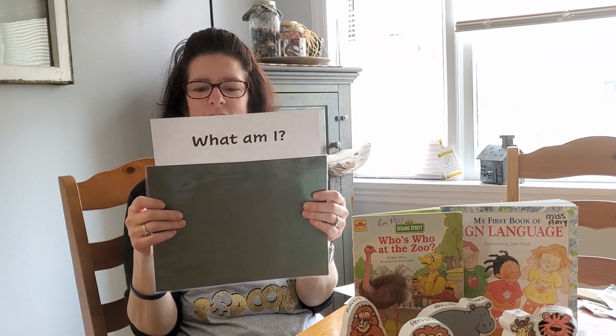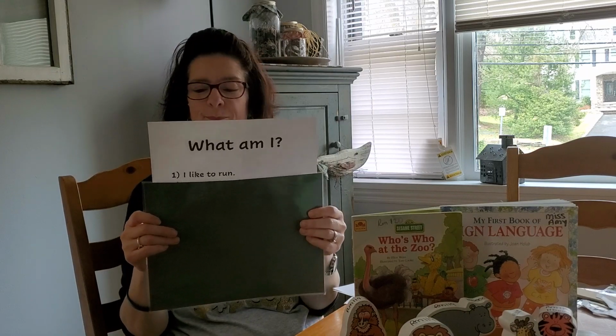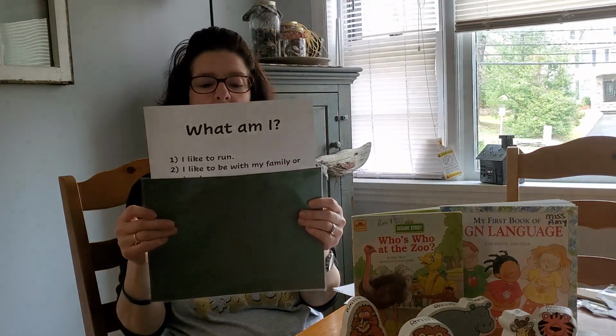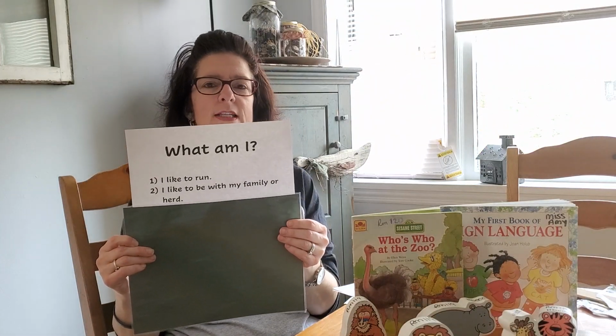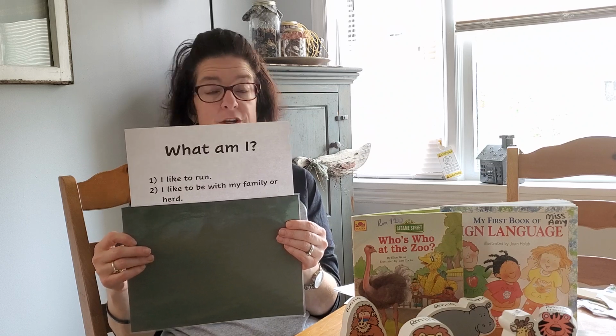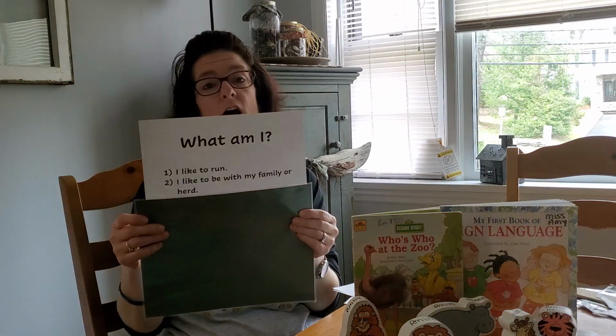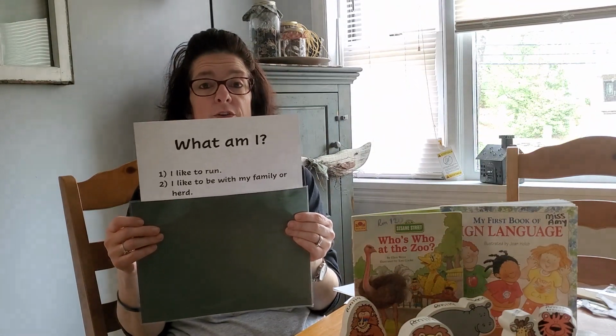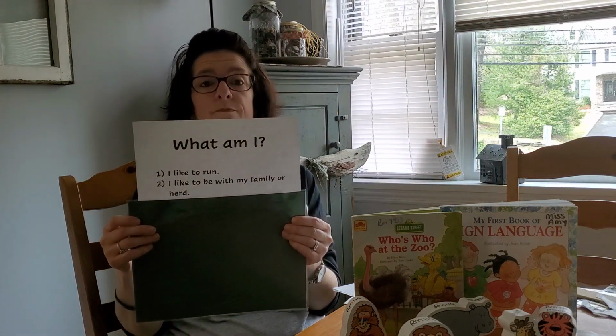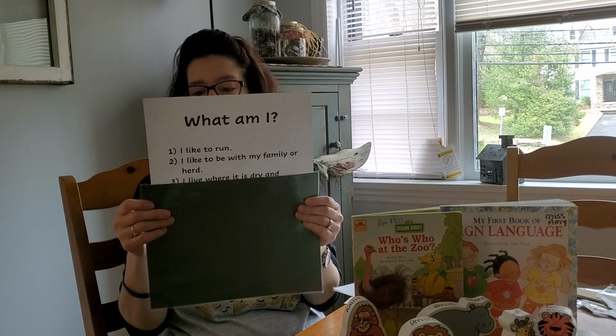What am I? I also like to run. Okay. I like to be with my family or my herd. A herd is a group of the same type of animal, and it's usually their family members that stay together. They hunt together, protect each other, sleep together, eat together, like what we do.